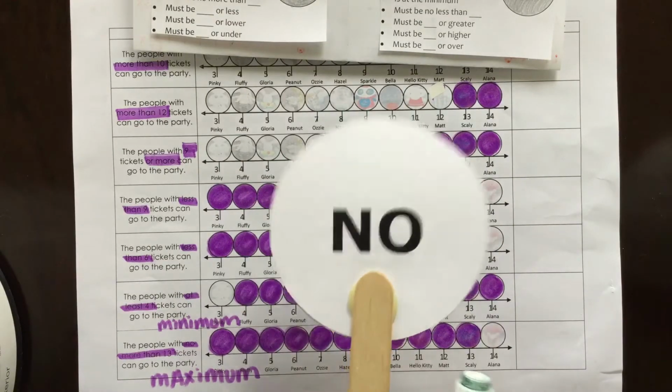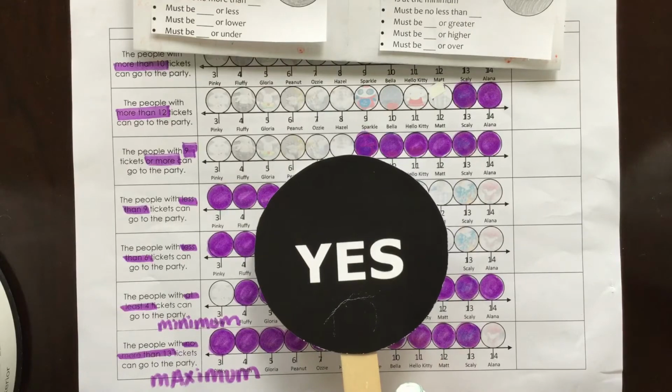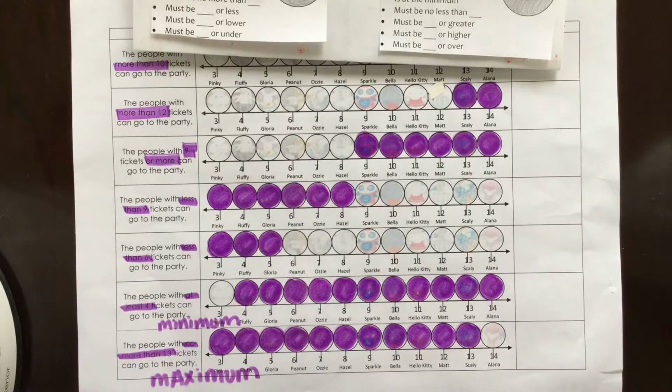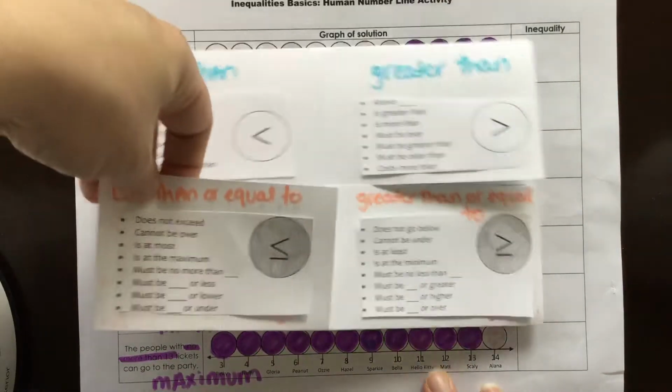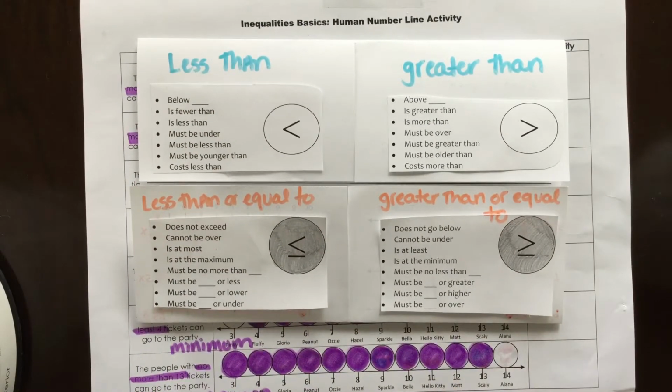And we left them plain if it was a no, and we shaded them in if it was a yes. By this point, you've also seen the different perspectives of inequalities: the verbal, the algebra, and the graph. And we're going to make some connections and bring this all together.